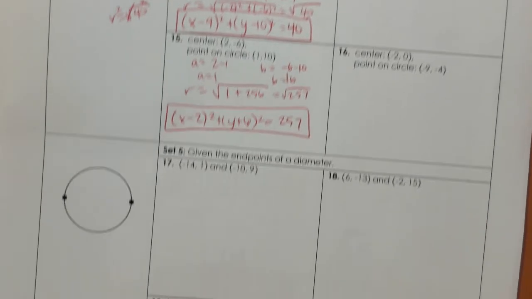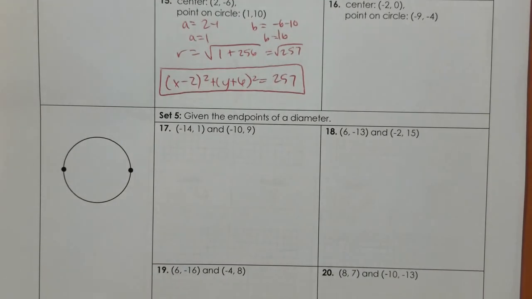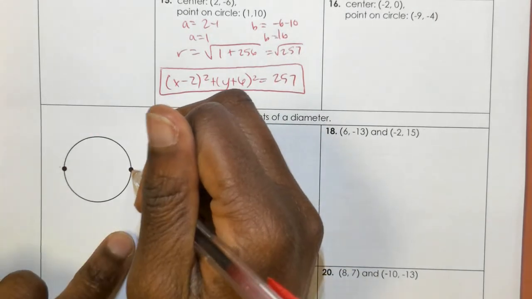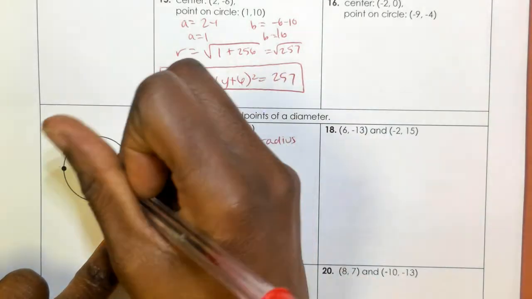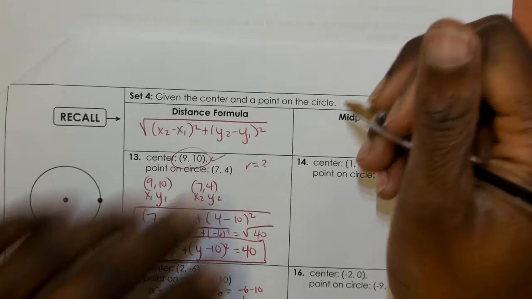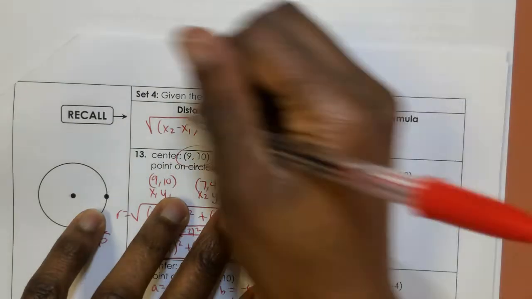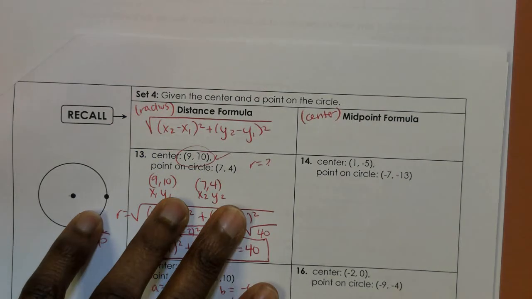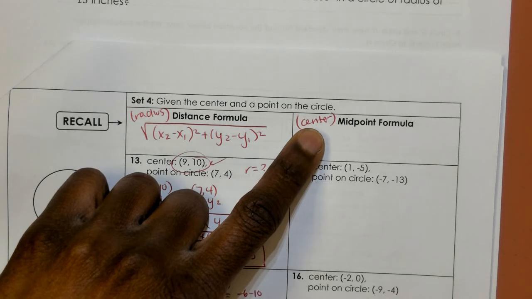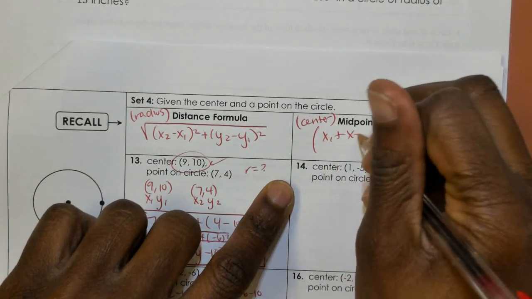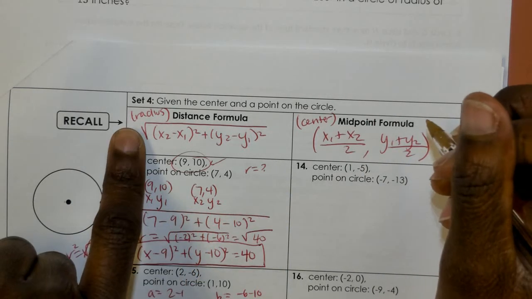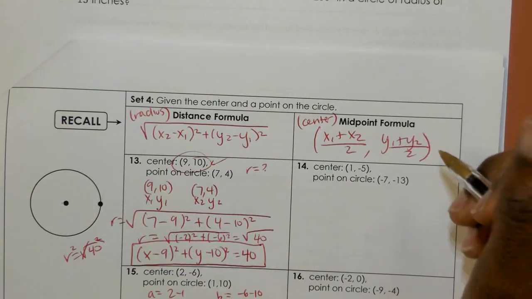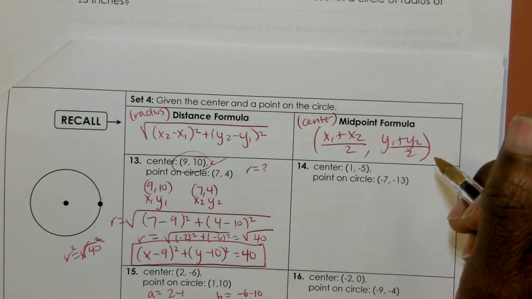Okay, and then the last type of these is where they're giving you the endpoints of the diameter. But we need the center and we need the radius to write the equation. So to get the center, we're going to use the midpoint formula. This is going to help us find the center. This one's helping us find the radius. So center, midpoint, which is x1 plus x2. It's the average of the x's and the average of the y's. So radius, distance; center, midpoint.